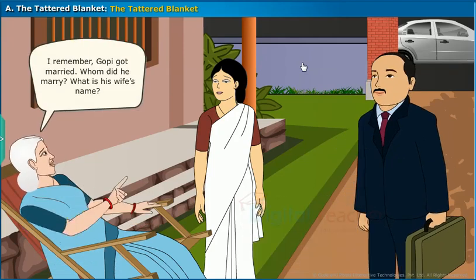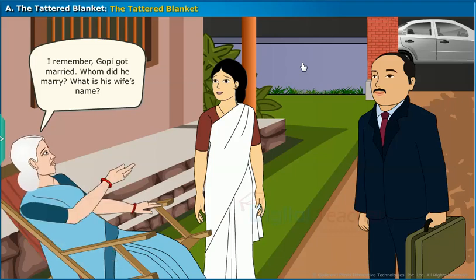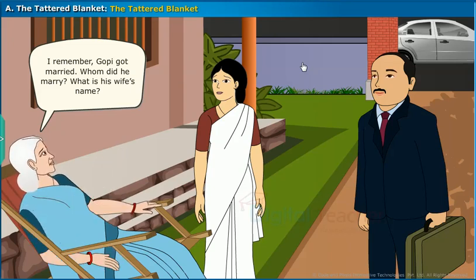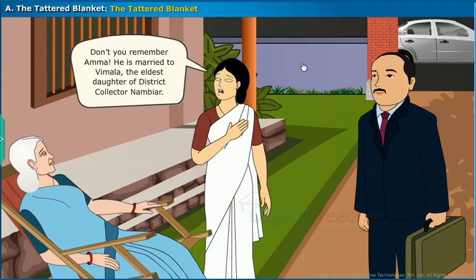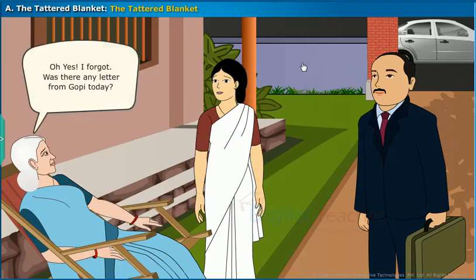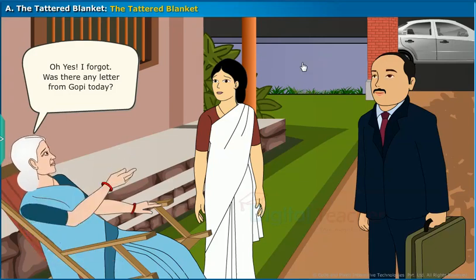I remember. Gopi got married. Whom did he marry? What is his wife's name? Don't you remember, Amma? He is married to Vimla, the eldest daughter of District Collector Nambiar. Oh yes, I forgot. Was there any letter from Gopi today?